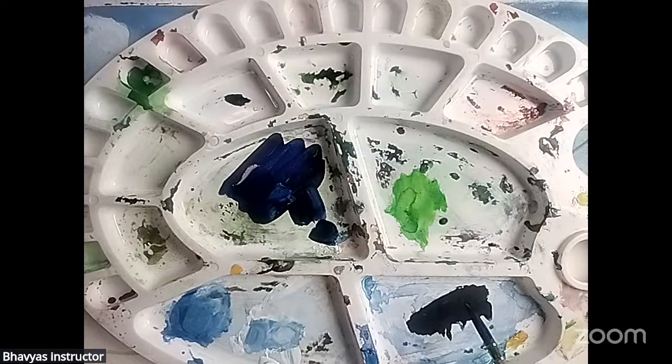Then now for the darker value, I have already mixed this color. I'll mix Persian blue and orange color. Okay. For the darker value, I'll mix Persian blue and orange color. If you don't have this dark, what you do? You just take black color. If you don't have it, go for the black color.